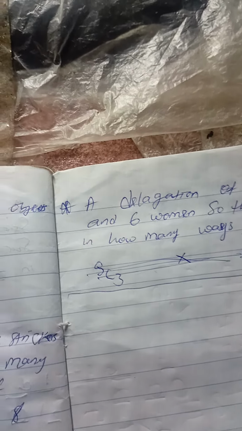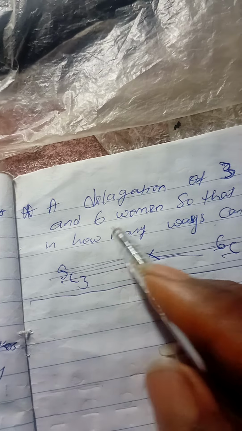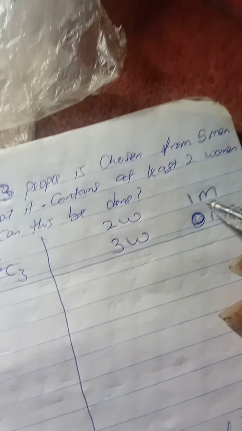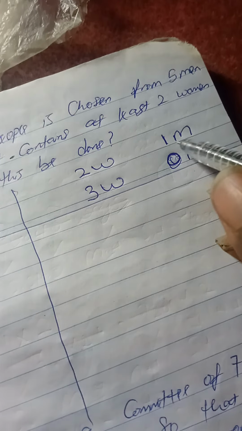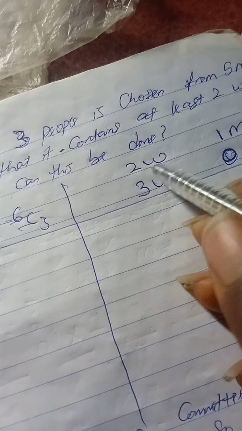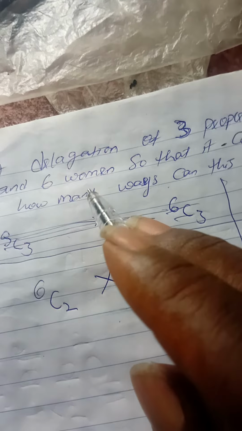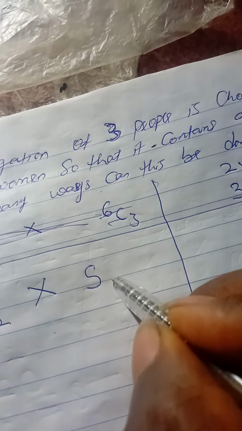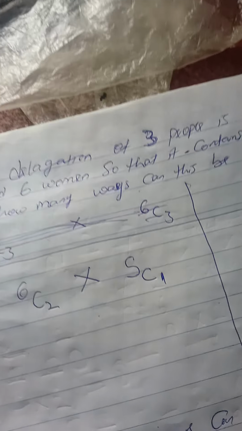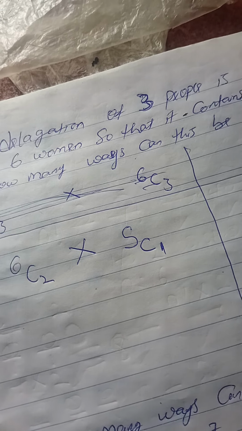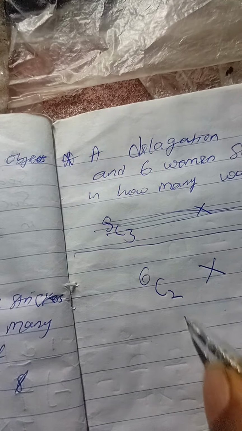Since the total number of women is 6, that will give you 6 combination 2, times the total number of men, which is 5, and here you want to choose just 1 man, so 5 combination 1. 6 combination 2, that's 15.